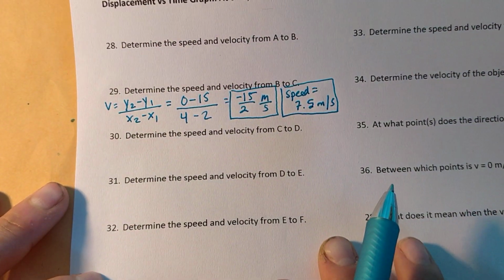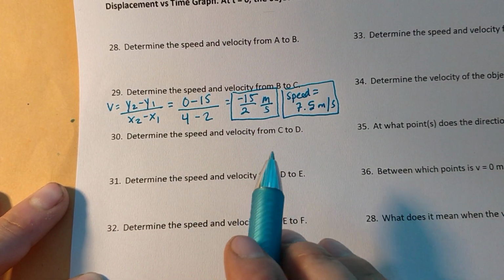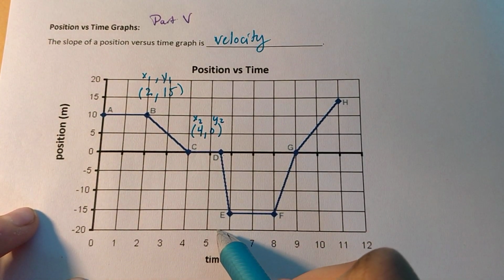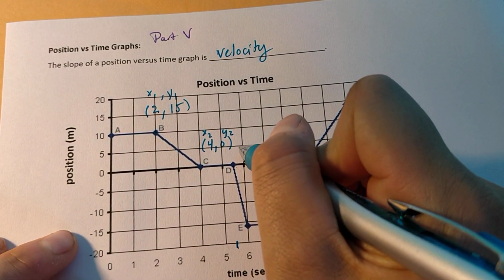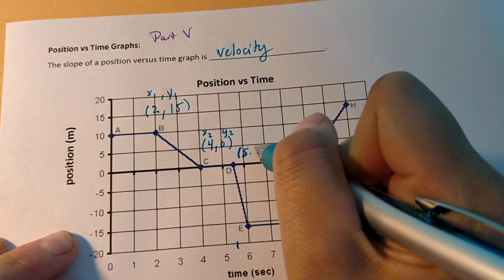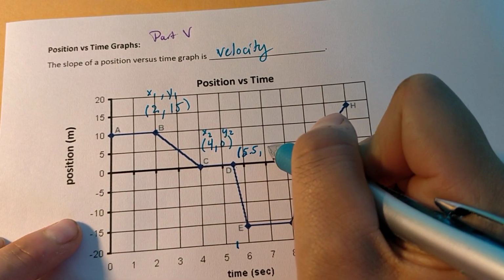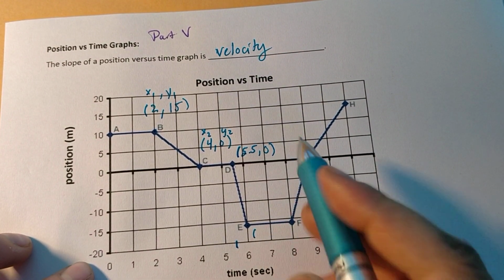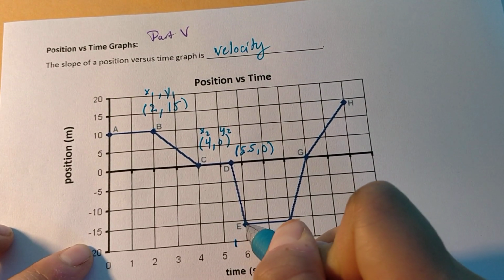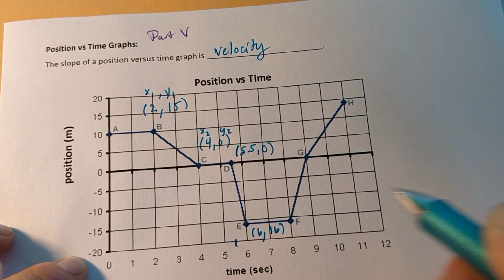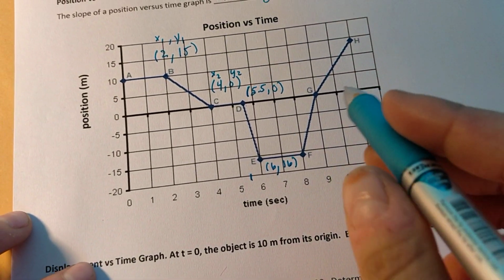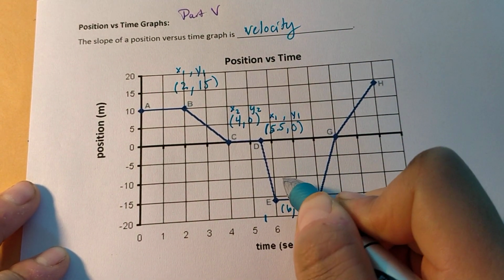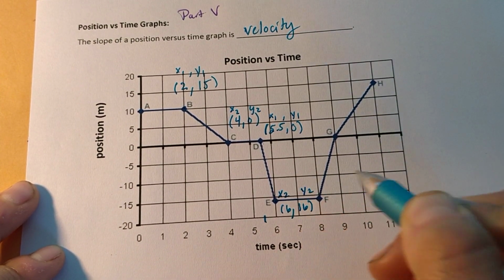Velocity, speed. Number 31, determine the speed and velocity from D to E. I'll have to estimate. I think this is about halfway through. For D, I have 5.5 comma 0, so my position is 0, I'm back at home. For E, I have 6 seconds, comma, I'd estimate around 16. So same thing, this is my new x1, y1, and this is my new x2, y2.